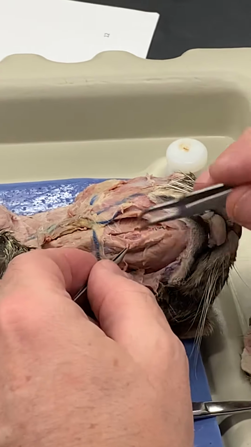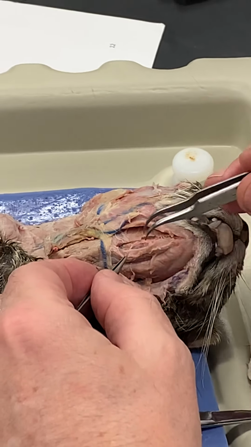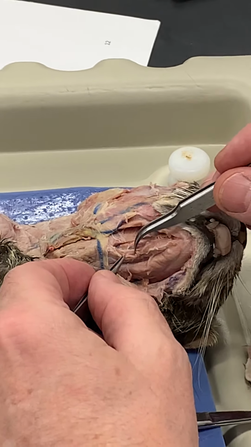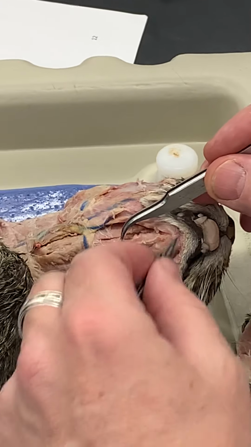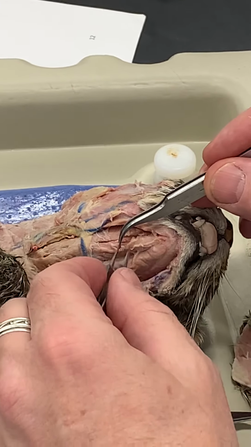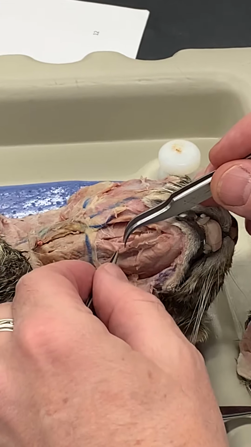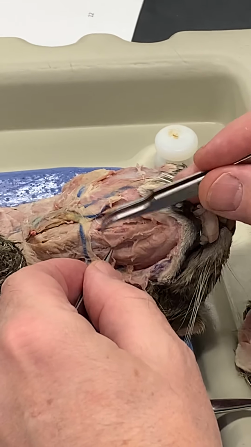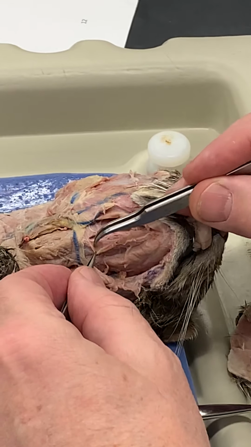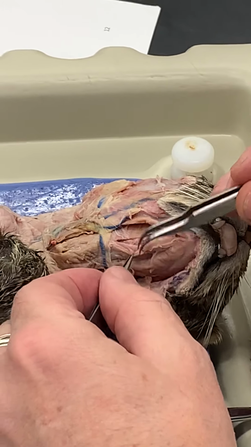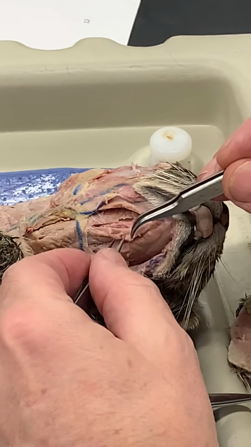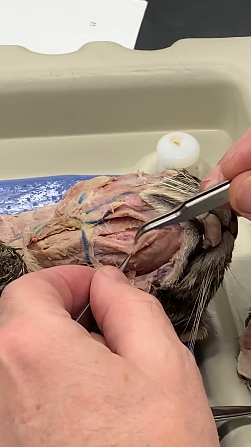So if I peel back that medial edge of the cut I just made, there's a muscle here that runs from the chin down to the hyoid that's attached to the mylohyoid. Trying to tear it away from it probably will shred the mylohyoid. So you want to be as careful as you can be.